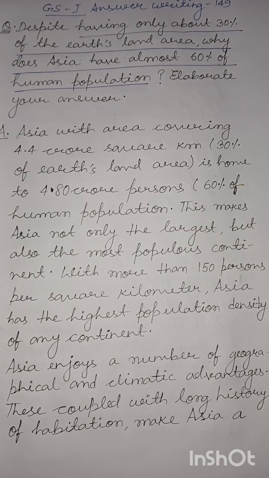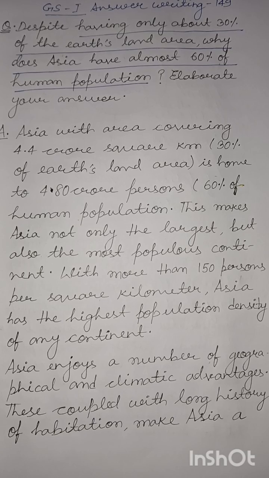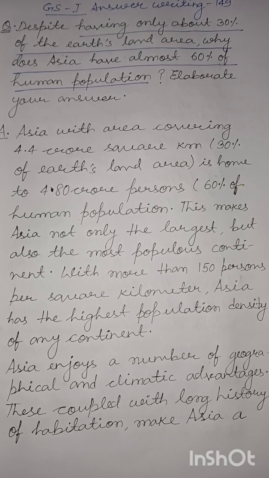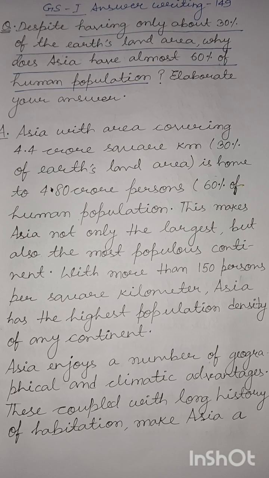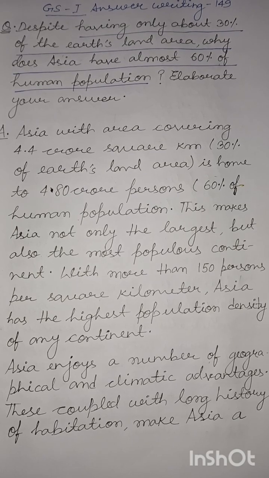So you can understand by the very wording of the question that it's quite a straightforward question. This question is about the anomalous situation where Asia, which has less than one third of Earth's land surface area, has almost 2/3 of the human population. We would like to repeat it. There is an anomaly in the situation that Asia, which has less than one third of the Earth's land surface area, has almost 2/3 of Earth's human population.